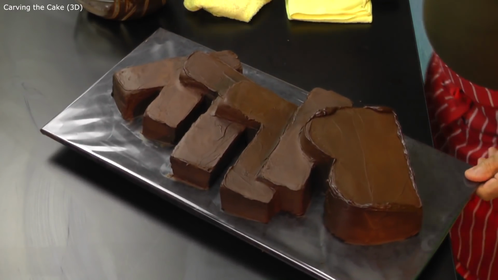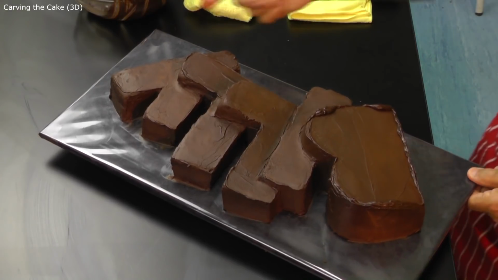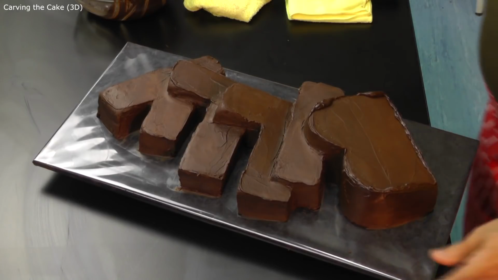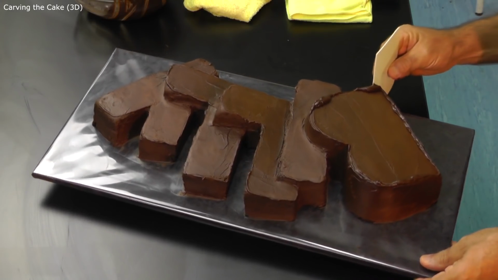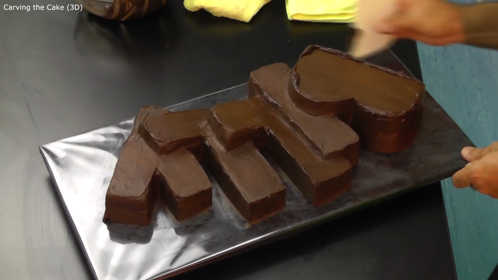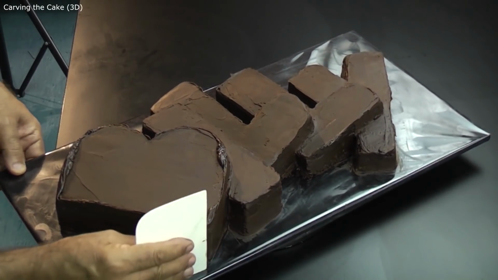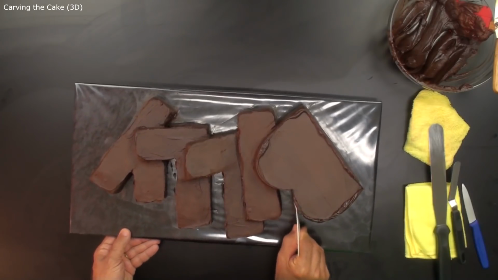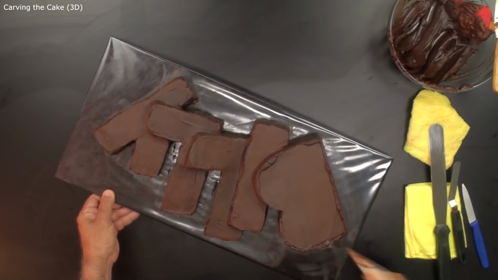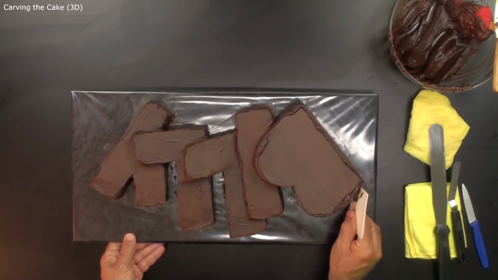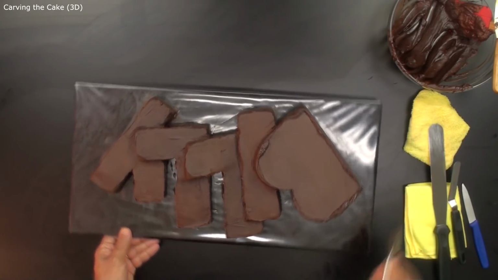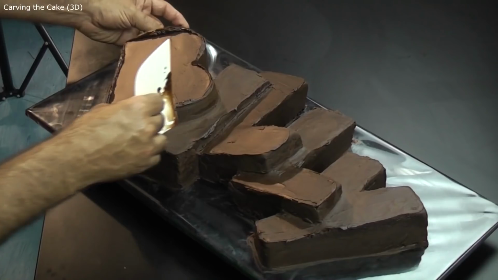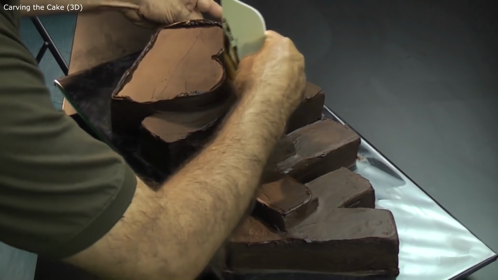Okay, because the surface is already too cold, if I continue till the end of it, this ganache will be too hard. It will give me a hard time to scrape, to use the scraper. So I'm going to do it now. Very nice.